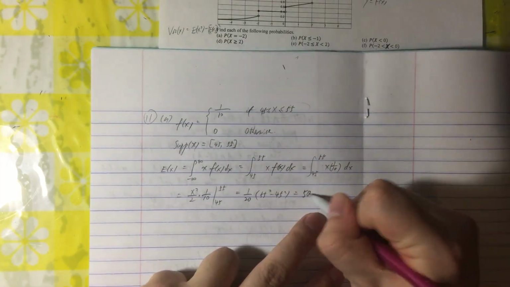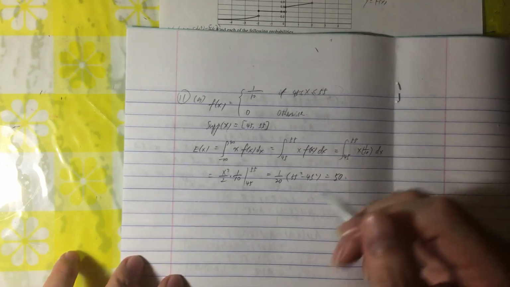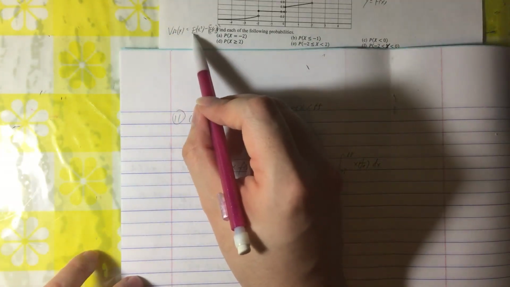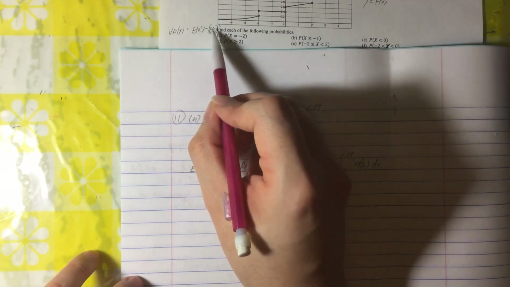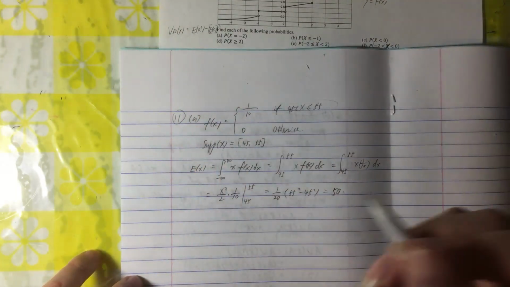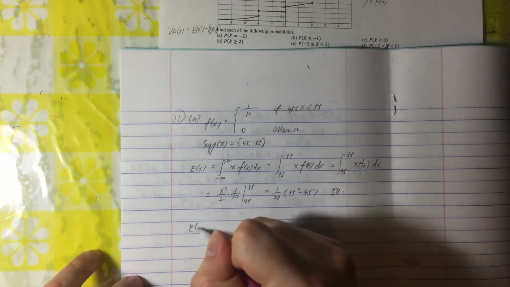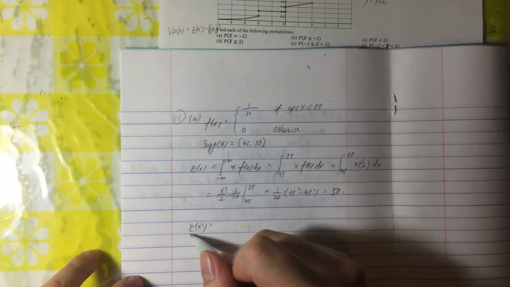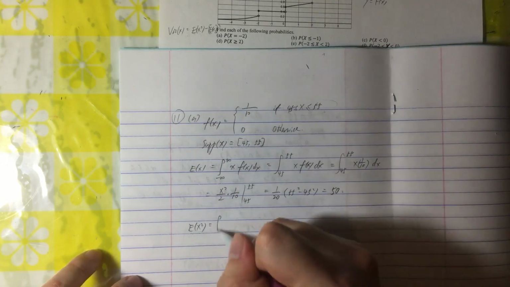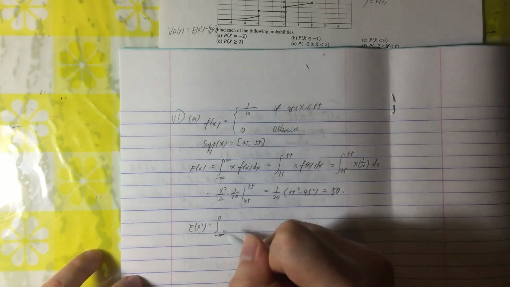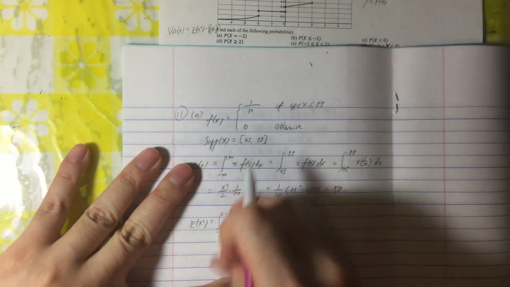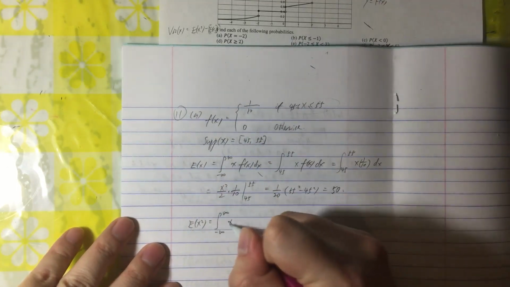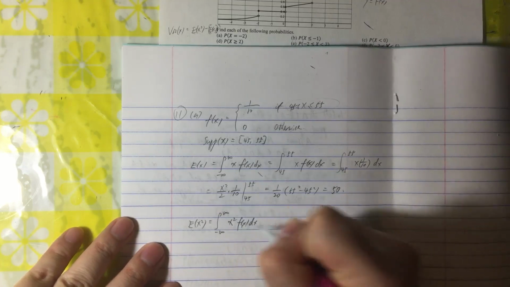Next, find the variance of x. We know that the variance of x is the expected value of x squared minus the square of the expected value of x. So let's compute the expected value of x squared first. That's the integral from negative infinity to infinity of x squared times f of x dx.